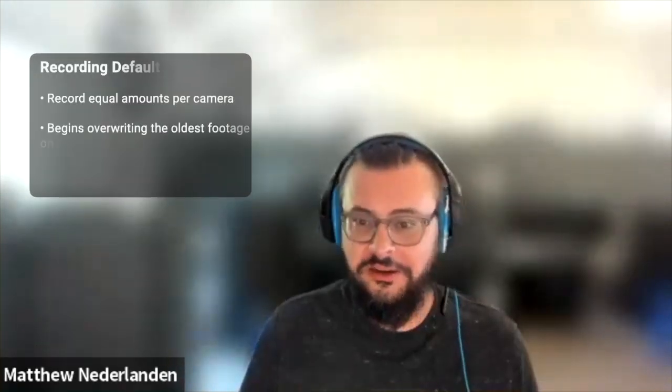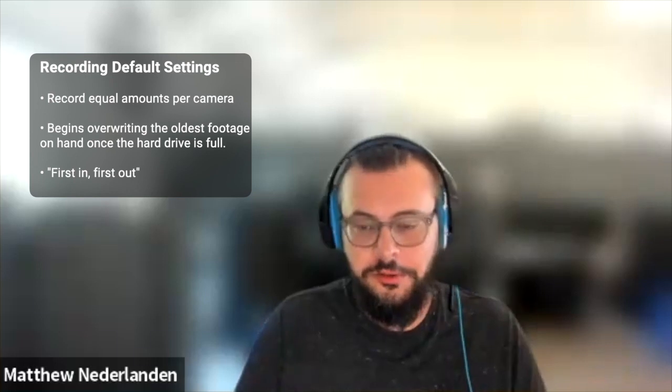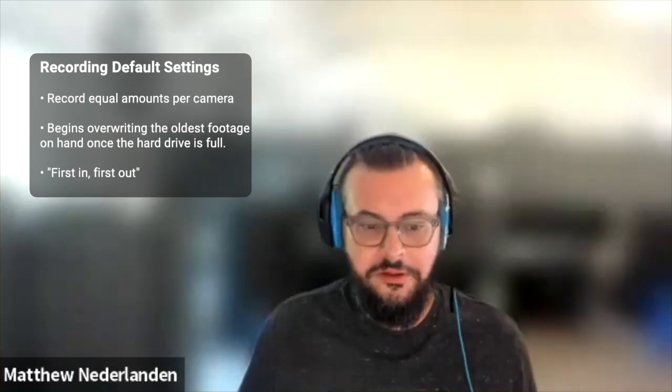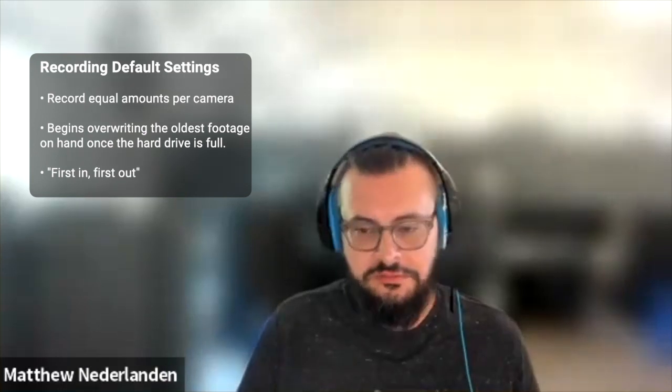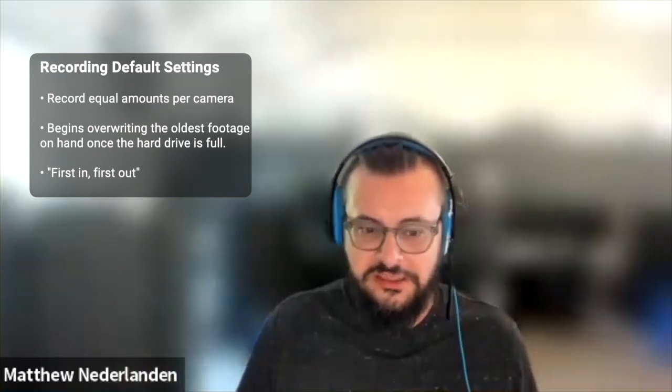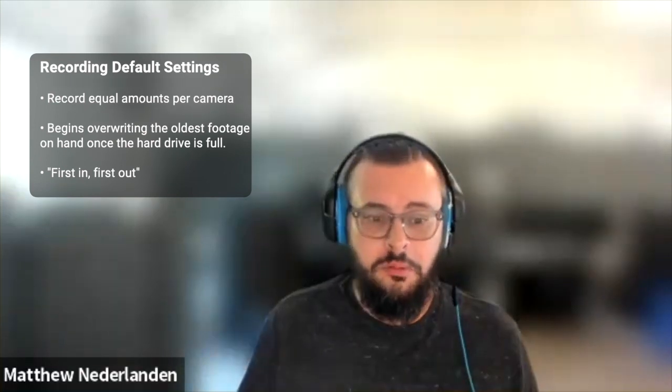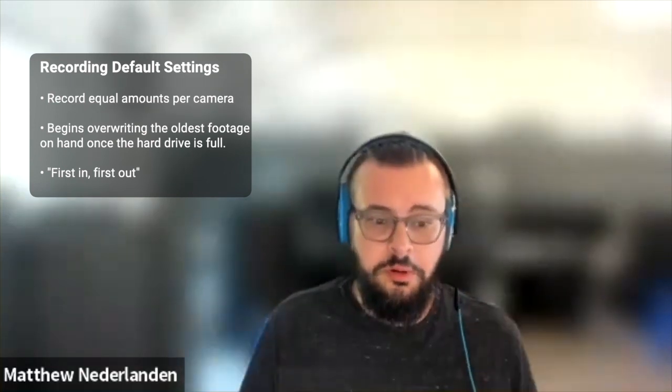All right. So normally you've got a bunch of different cameras. Let's say you've got 12 cameras on a 12 terabyte hard drive inside of your recording device, like an NVR or a DVR. Typically, that 12 terabytes is basically going to go 1 terabyte for each of your 12 cameras. But what if one of those cameras is more important? And that's the feature we're talking about today.